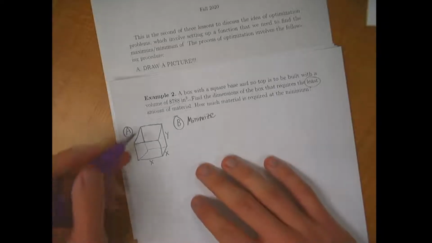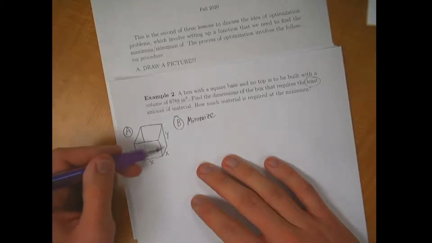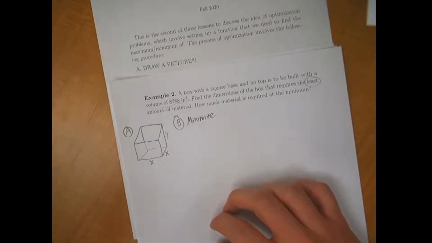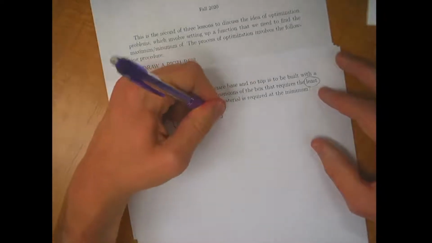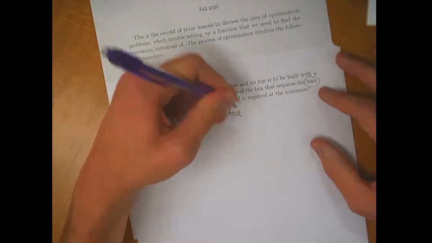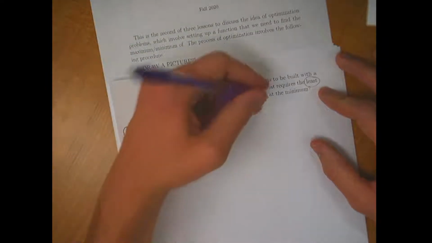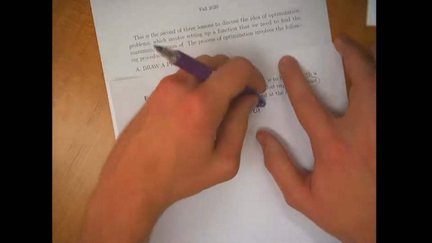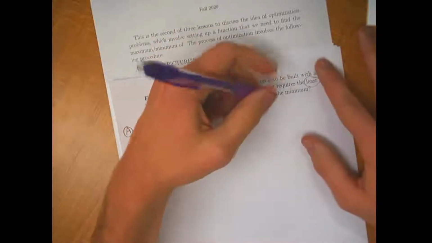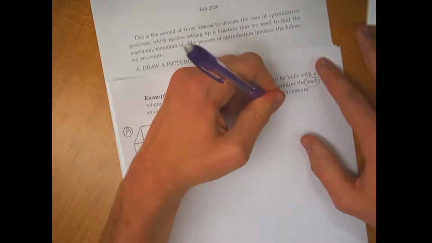So we're focusing on the material of the box. So we just need to focus on the individual faces, right? Surface area, right? Surface area. Okay. So we're going to denote surface area by S.